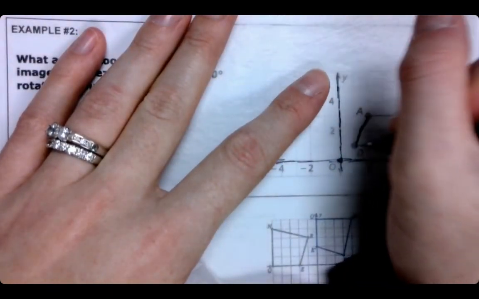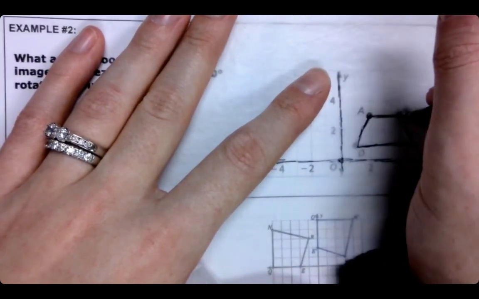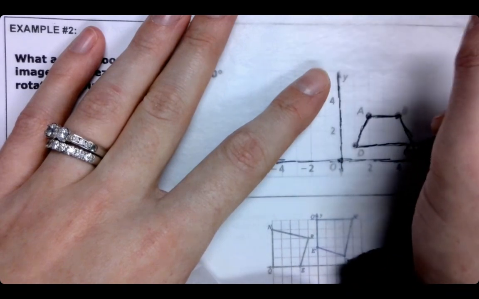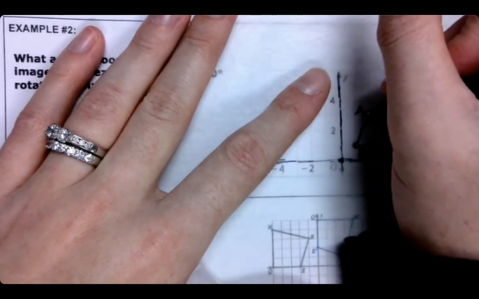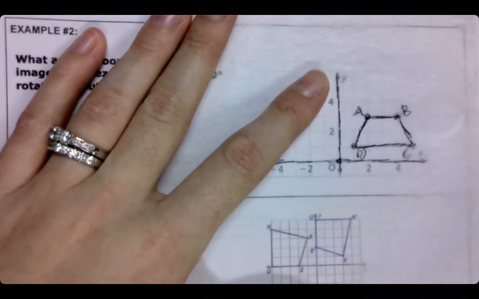Then I'm going to trace my shape onto this paper. I guess you could use tracing paper too. I didn't think about that. And then I got that. So notice how I'm keeping my shape where it is. I'm adding the letters.